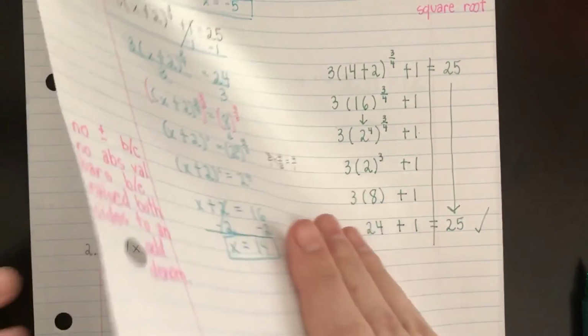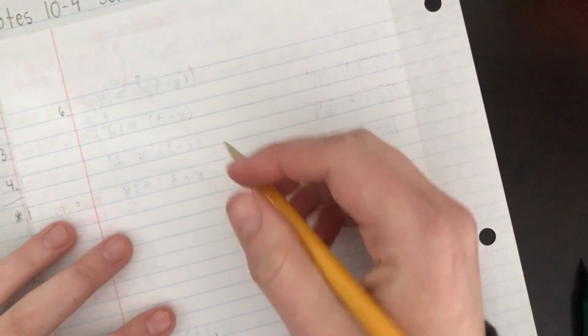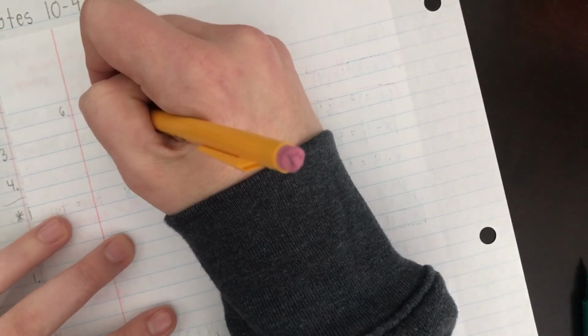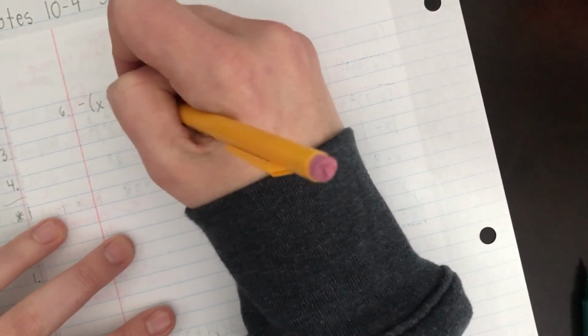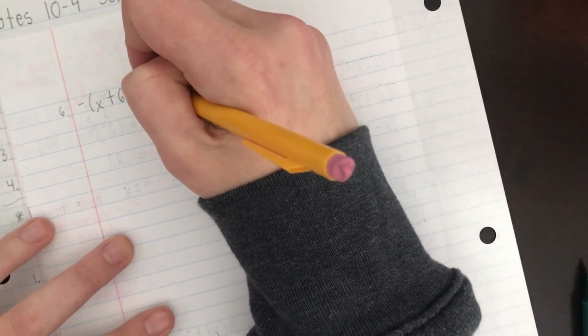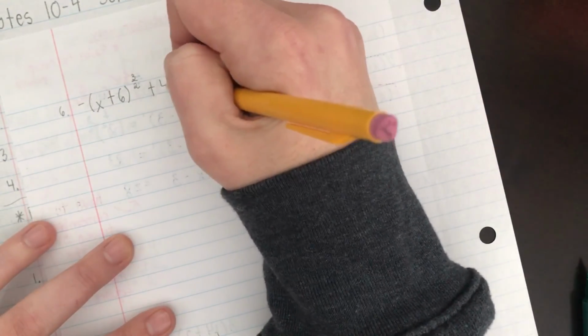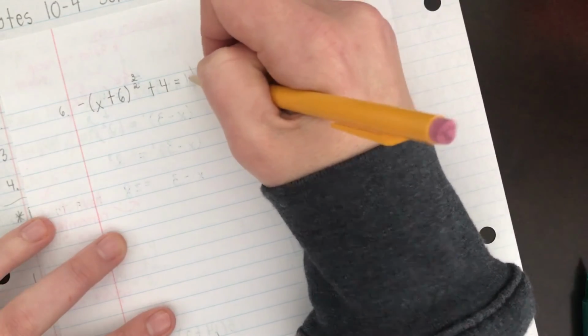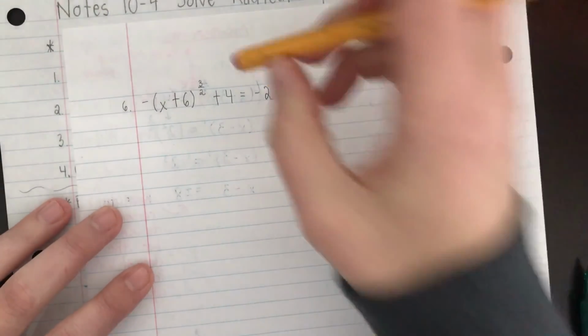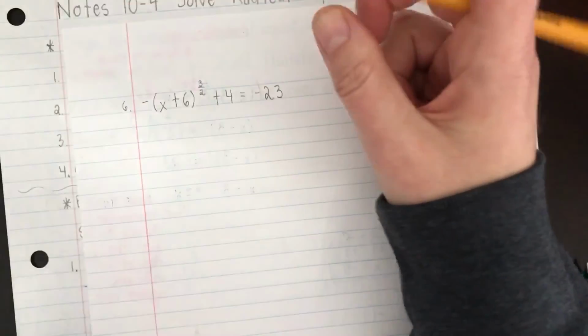Okay, I have one more quick thing I want to talk to you about. Let's go ahead and do it on the back real quick. So this is example number 6. I'm not going to go through it all with you, but I do want you to see this. 3/2 plus 4 equals -23. So to be honest, you don't really need to write this down. I just need you to know it.